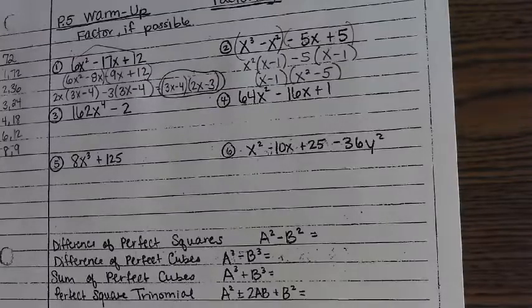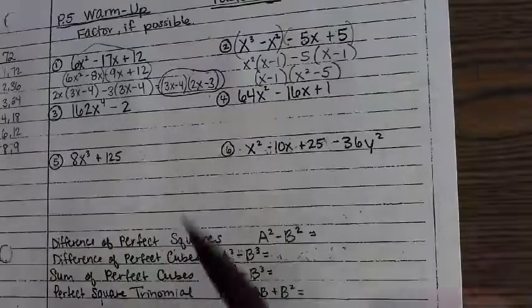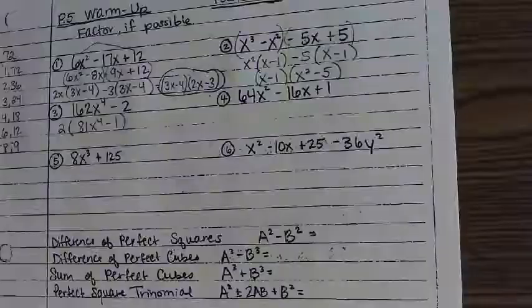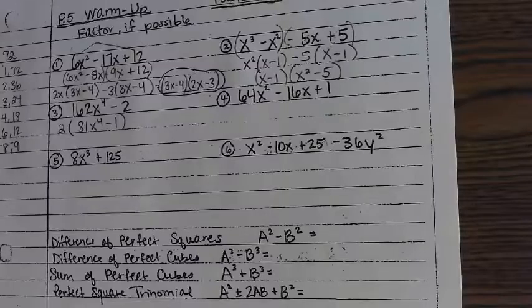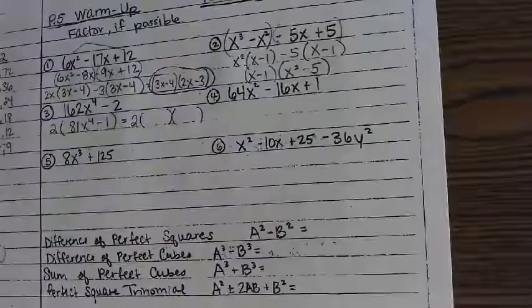In number 3, it often can happen to us where we overlook this because we get so into seeing special patterns and using our strategies, but you always want to look for a GCF first, because if you don't notice the GCF, you're going to be at a loss for what to do with this. But once you take out your GCF of a 2, now a special pattern should come to light and be a little bit more clear to you. 81x to the 4th minus 1 is the difference of perfect squares. So we would further factor the difference of perfect squares into conjugates. And what would those look like, Sarah?